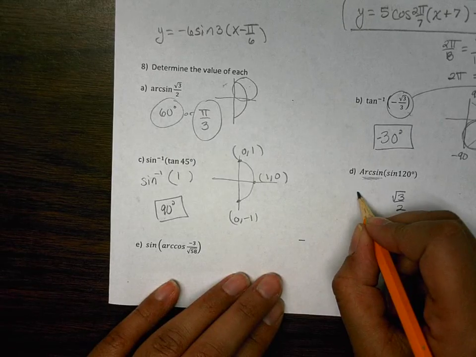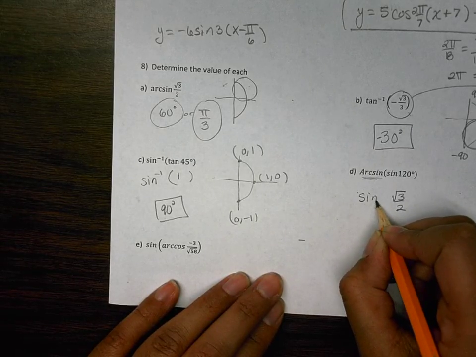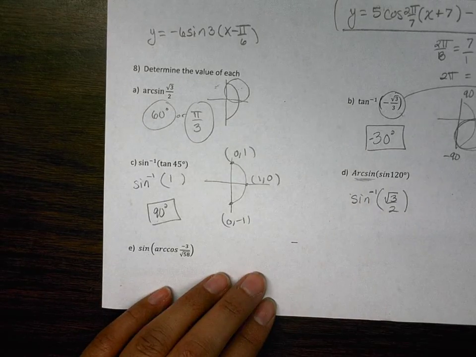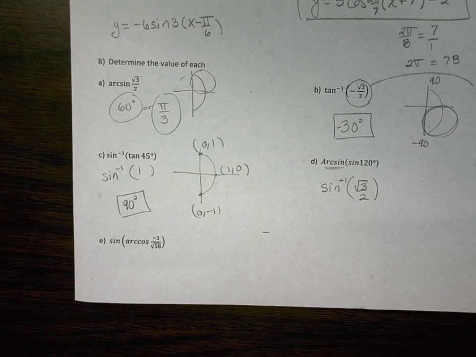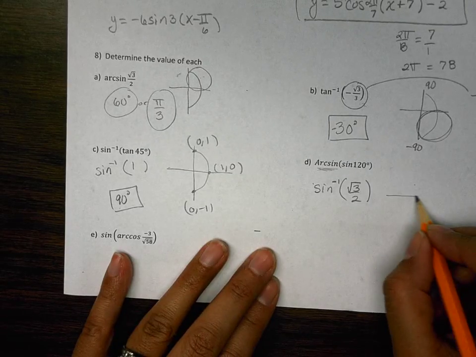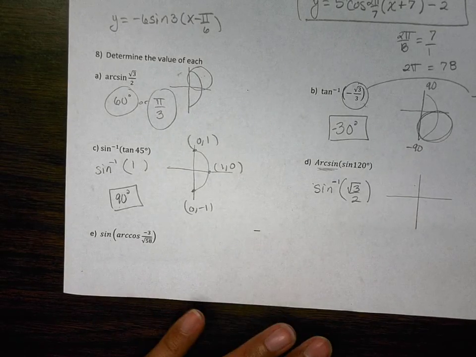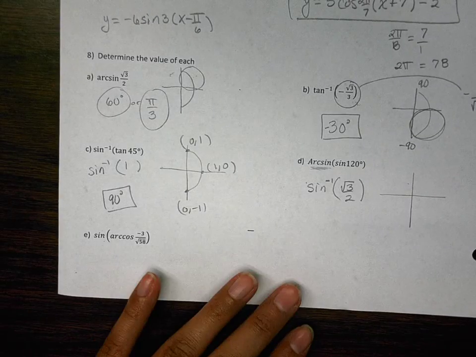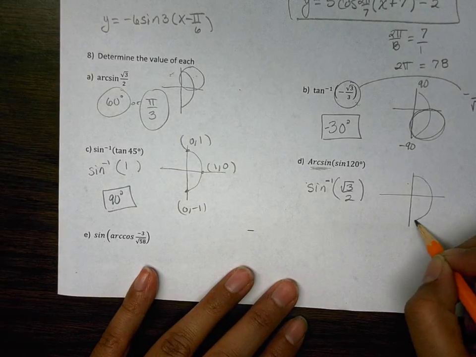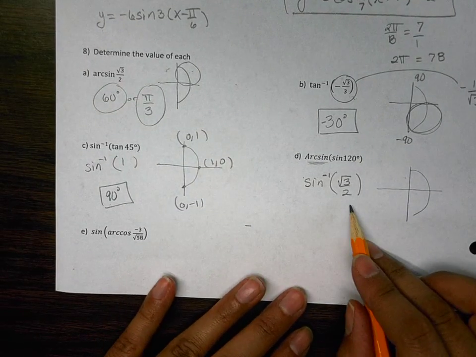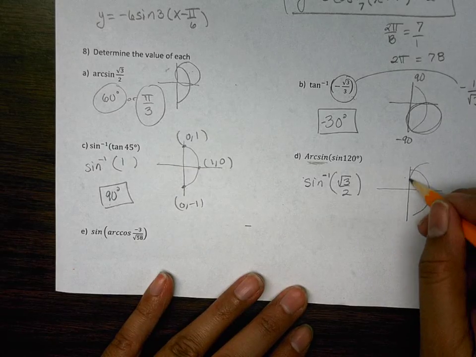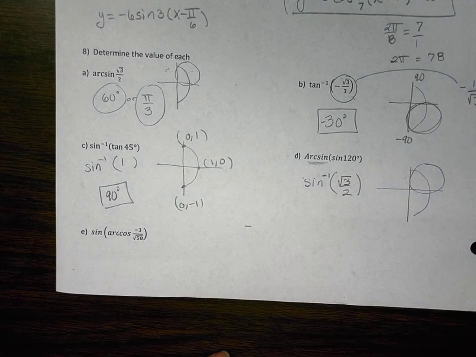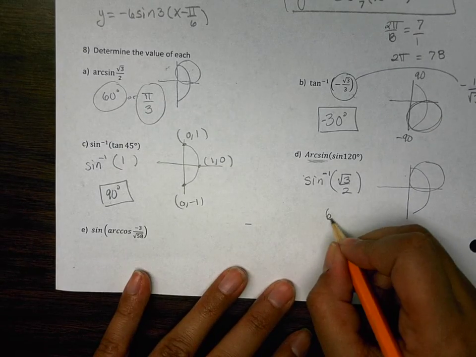I'm going to write it this way. That is the same thing. All right. I don't know why I did so many sines. Where's inverse sine defined? Top half or right half? Right half. Positive is going to be in which quadrant? And when is sine root 3 over 2? 60 degrees. You guys are awesome. All right.